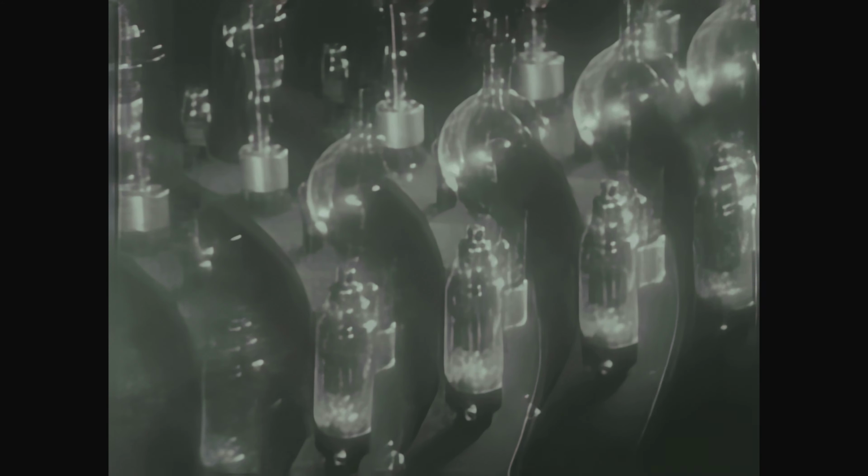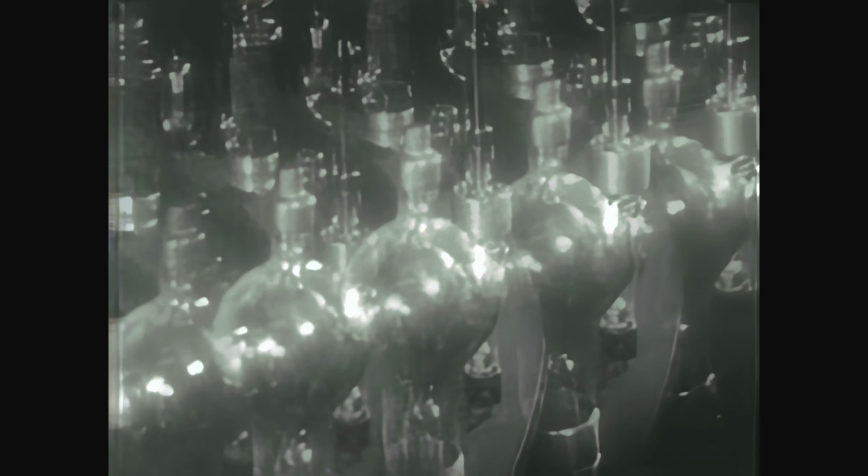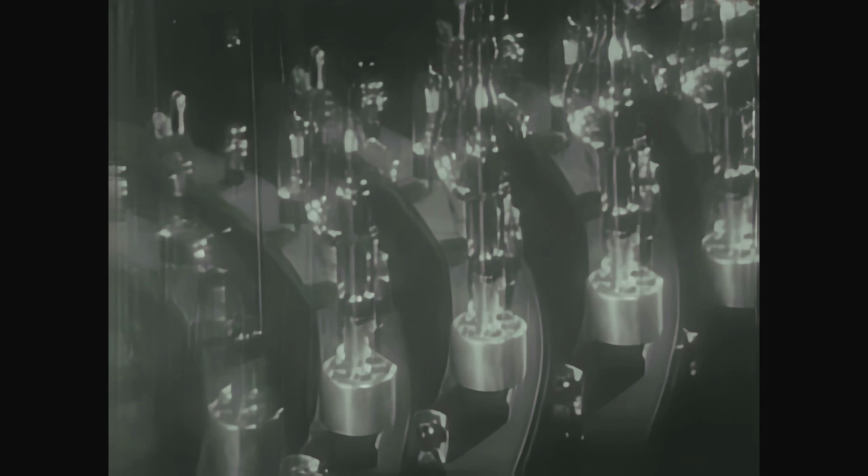Electronics is a science that applies these tubes to the service of man, to the speeding of production, to the winning of the war.